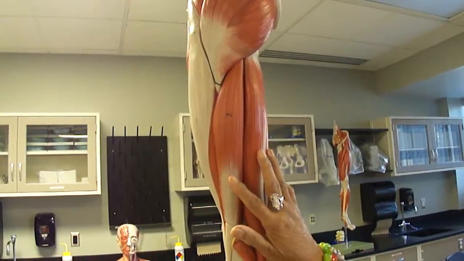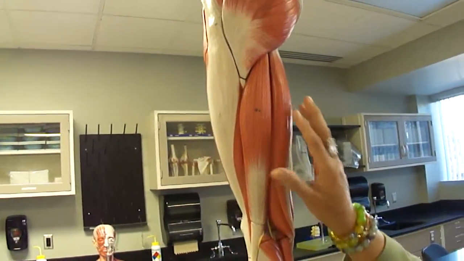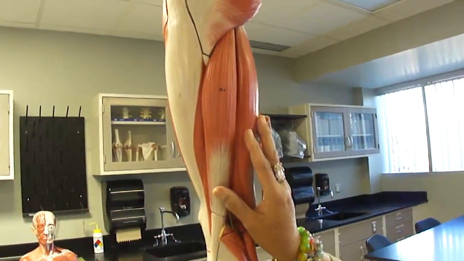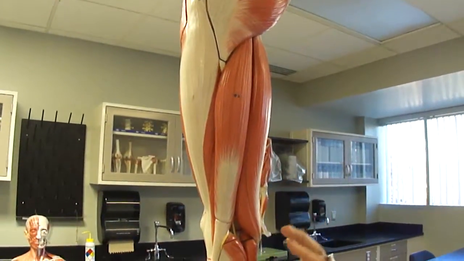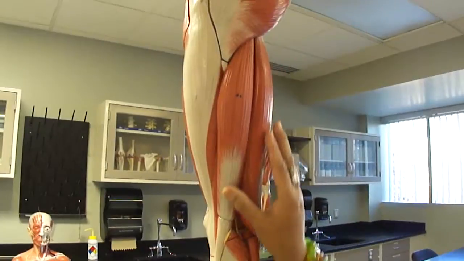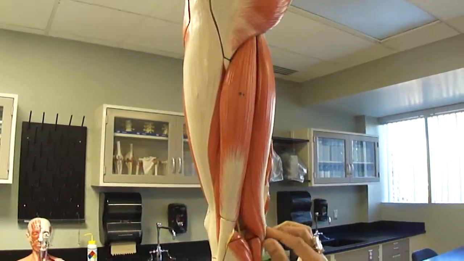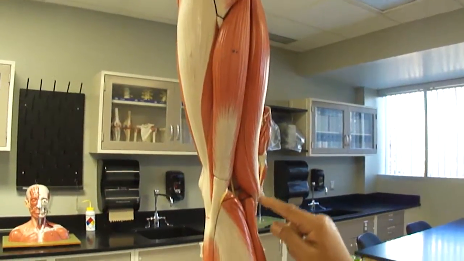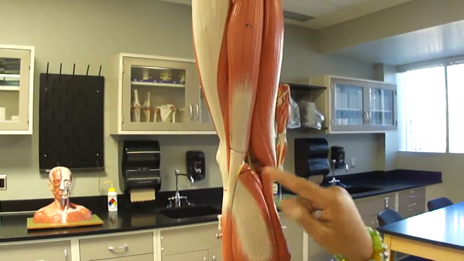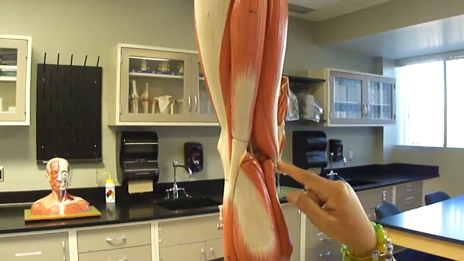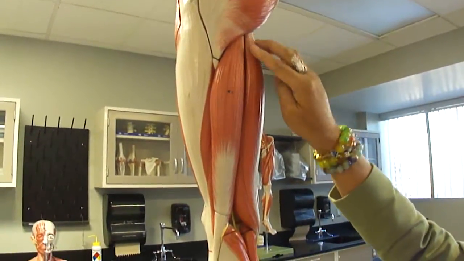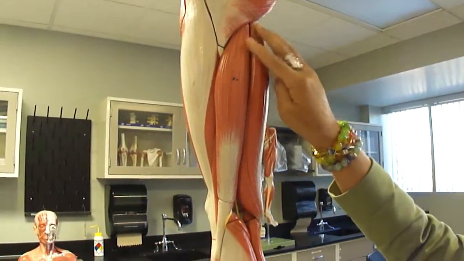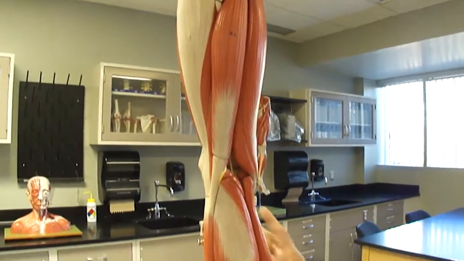The main function of your hamstring muscle is flexion of your knee. Don't forget also that all of them are inserted here in your tibia, on the lateral side of your tibia, and the proximal attachment is in your pelvic bone or coxal bone.